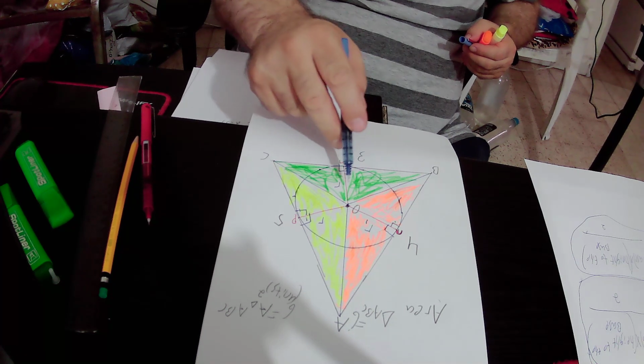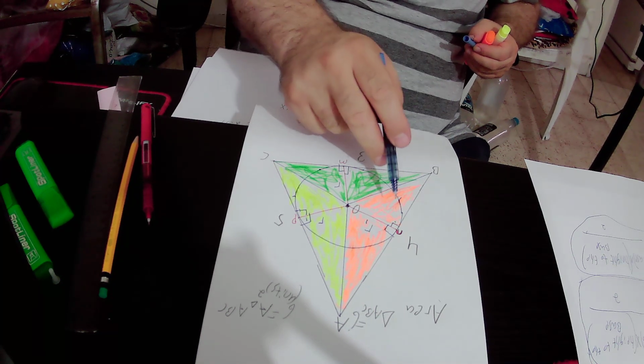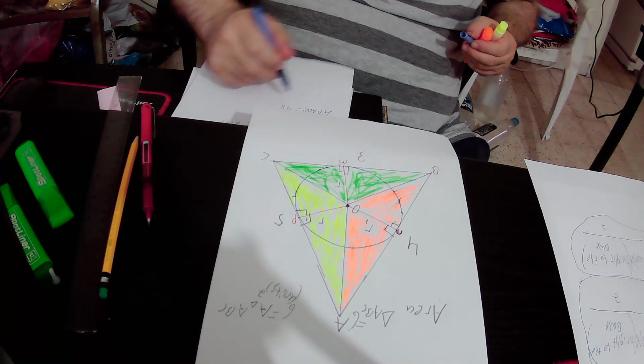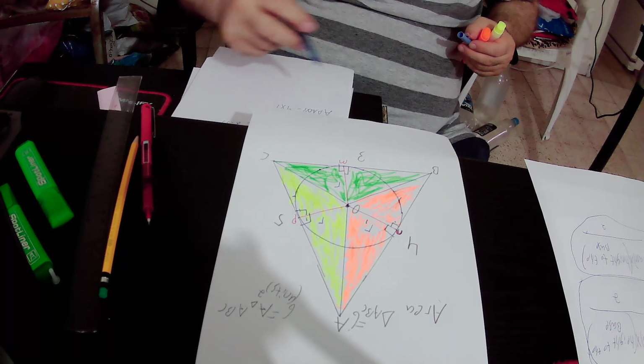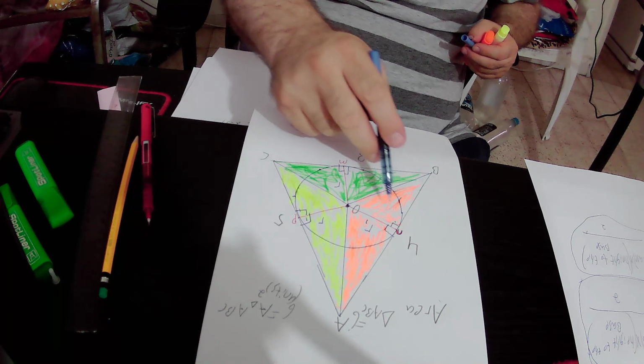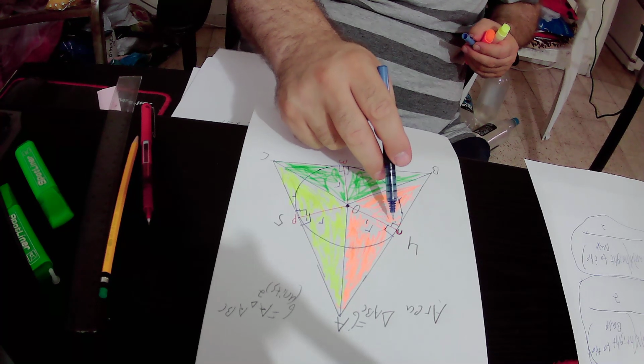The height of the orange triangle equals the radius of the circle, because the radius creates 90 degrees with the base.